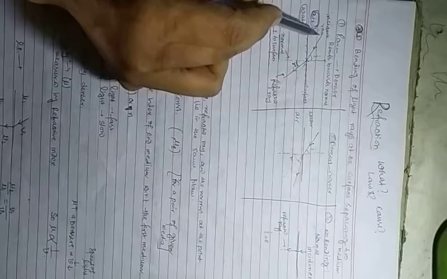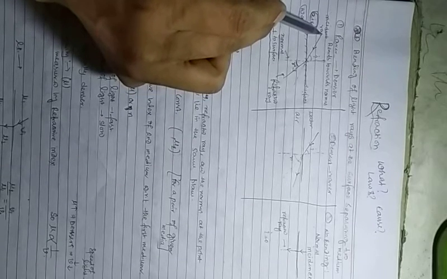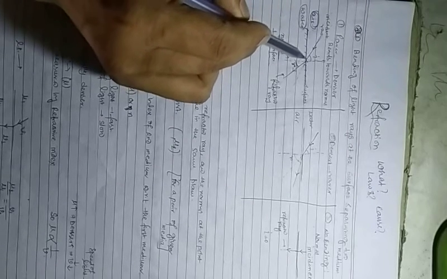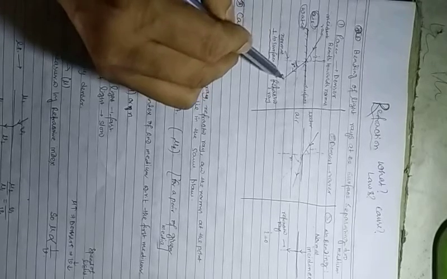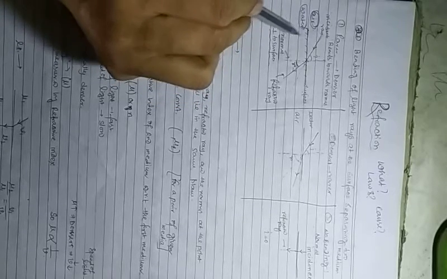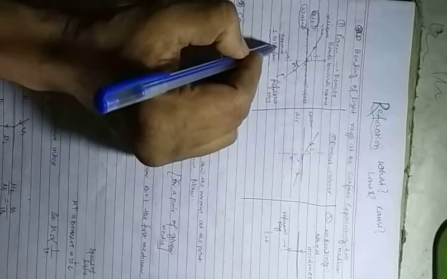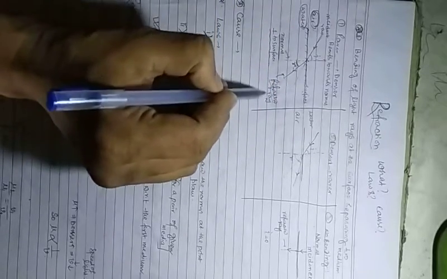I am just considering one single light ray. When a single ray falls over here, you can see it will move towards the normal. When moving from rarer to denser, it will move towards the normal. So that is called the incident ray, and this is called the refracted ray.